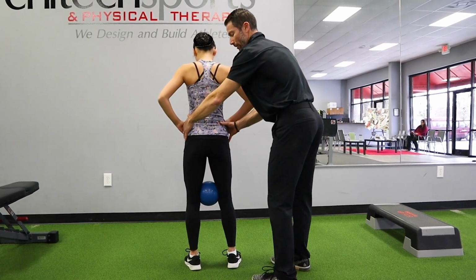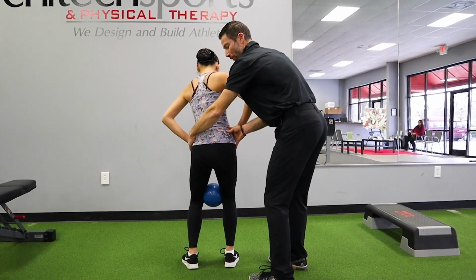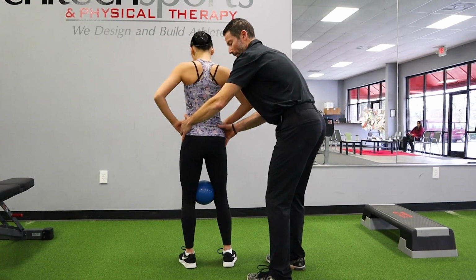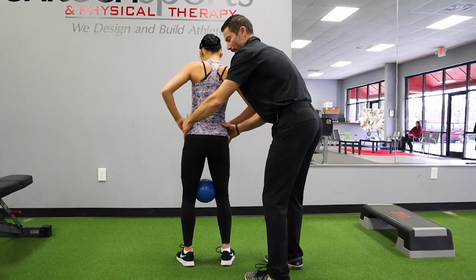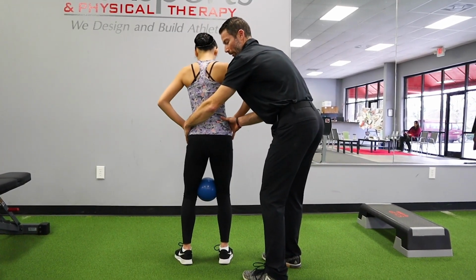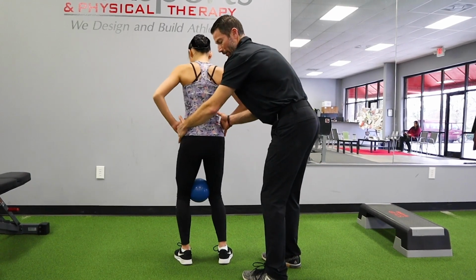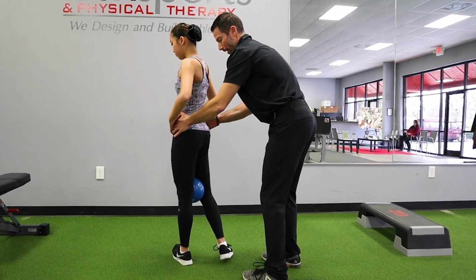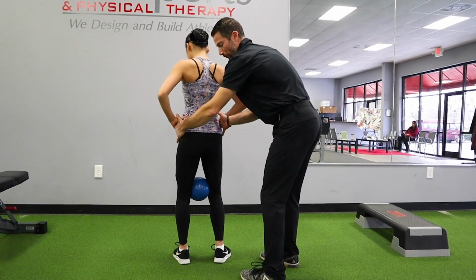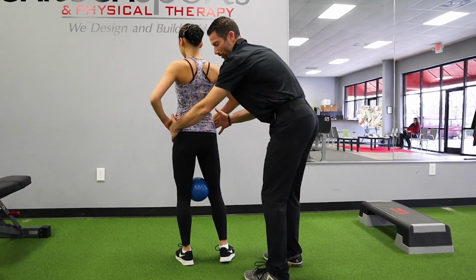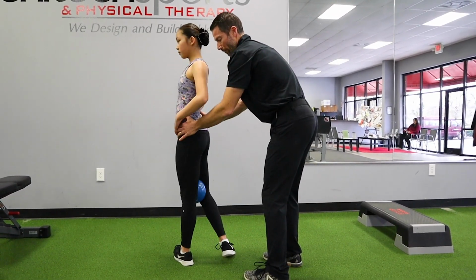If we're a golfer, we want to rotate through. We don't want to shift. If we're a baseball player, we want to load and then shift. Okay, we want to rotate through around our hips by moving our pelvis.